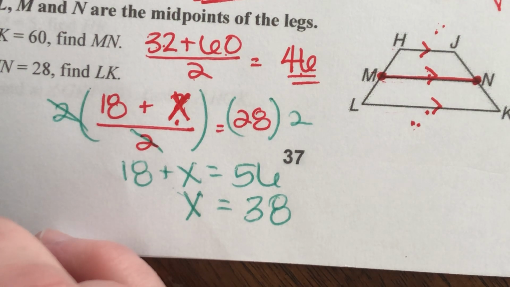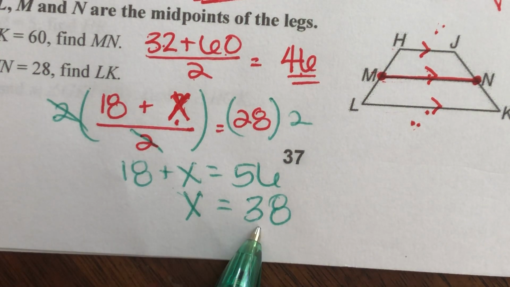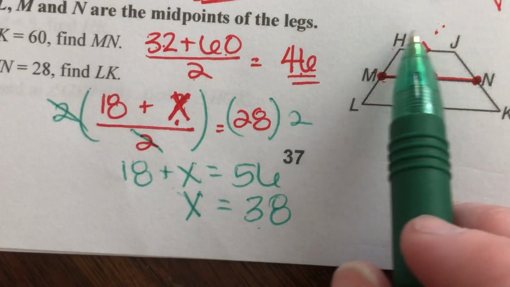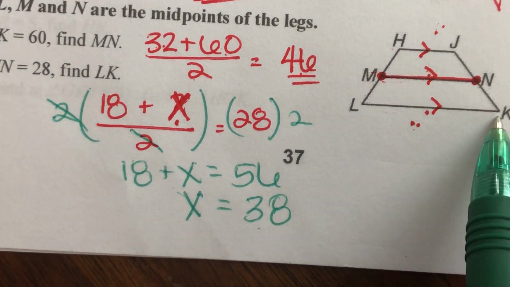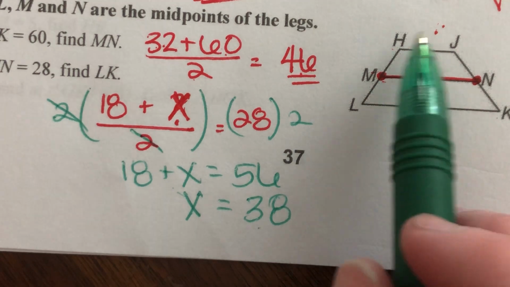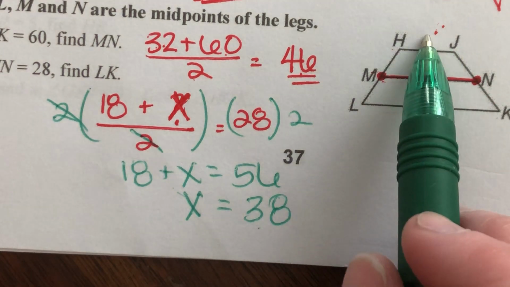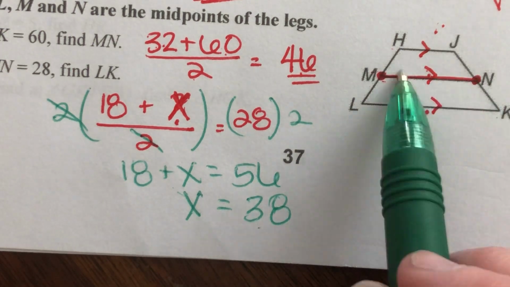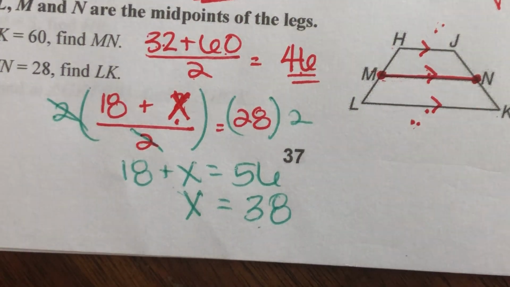So if we added 18 and 38 and divided by 2, we should get 28, right? This is 18, this is 38, this is 28. Makes sense? This is 10 more than this, and this is 10 less than this. So it should be the equal difference between the top and the bottom. Hopefully that's making sense. Let me know if you have questions.